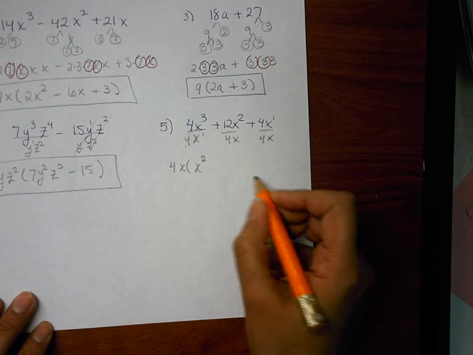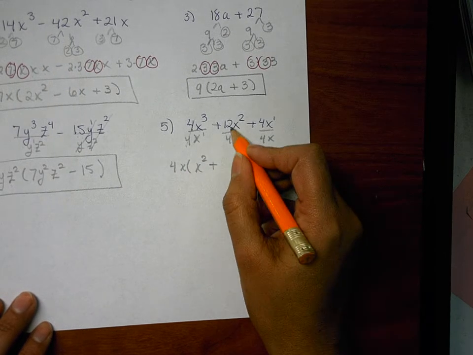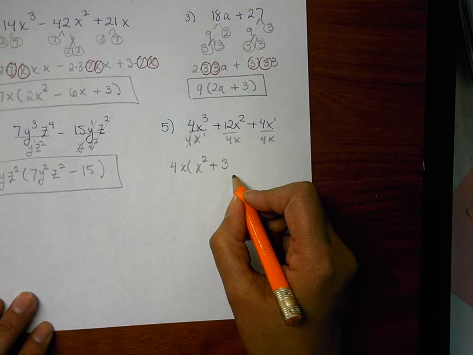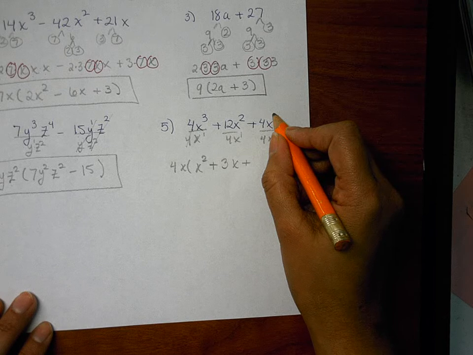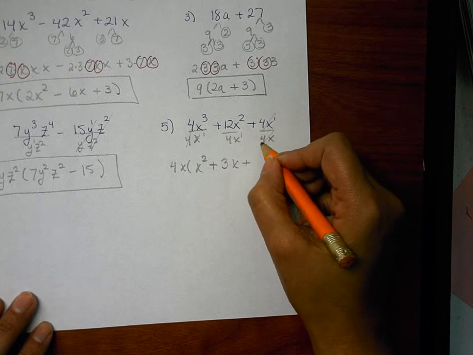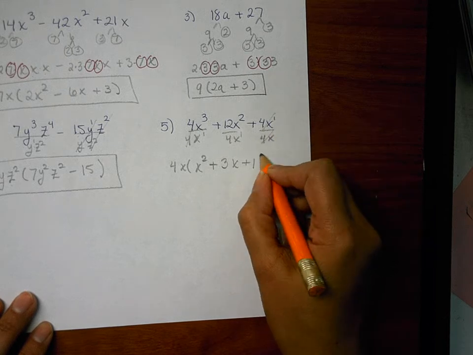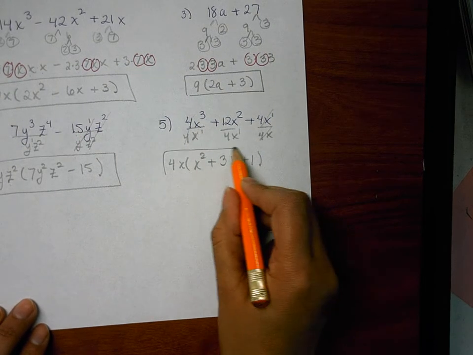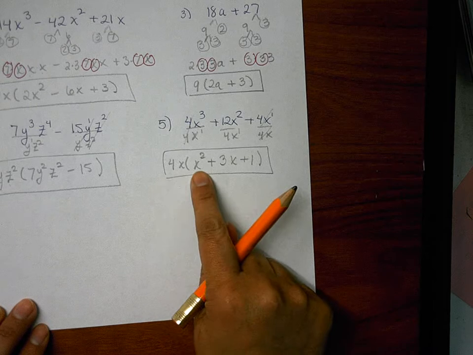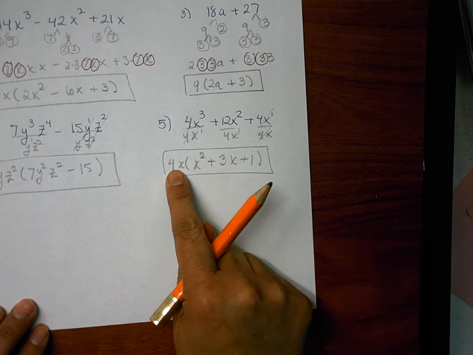and reduce. 4's are gone. X cubed divided by x to the 1, subtract the exponents, you get x squared, plus 12 divided by 4 is 3. Subtract the exponents, you get x, plus 4x and 4x reduce. They don't disappear. That leaves behind a 1, and that there is your answer.